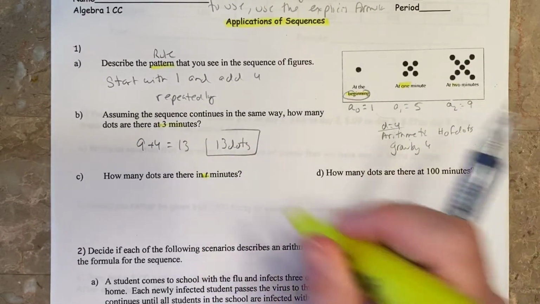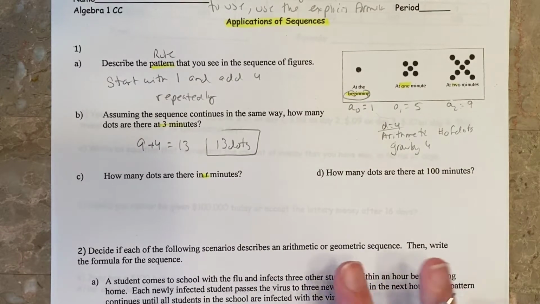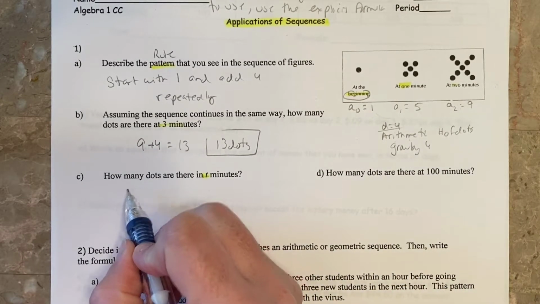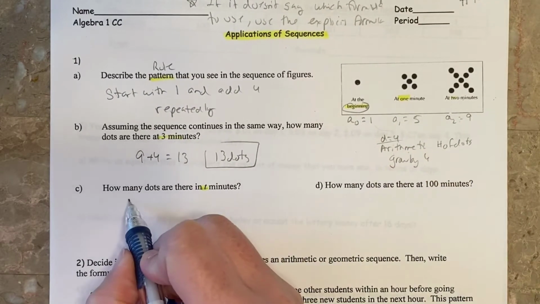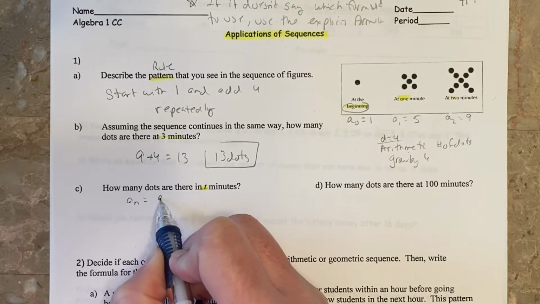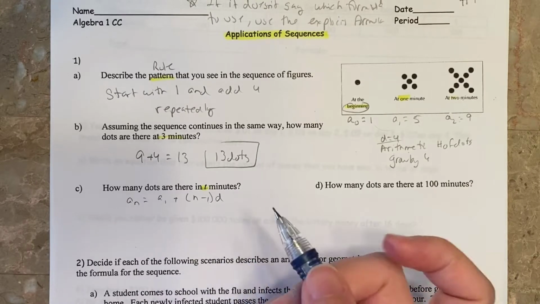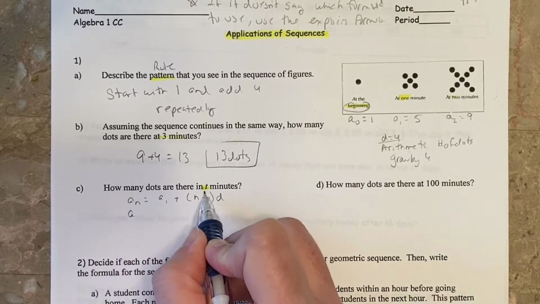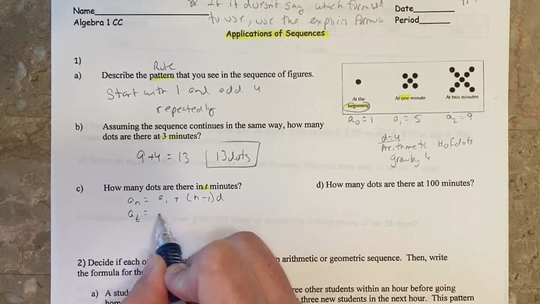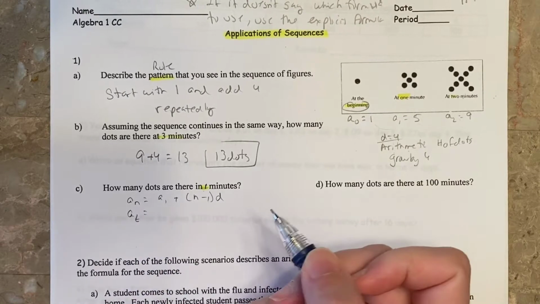How many dots are there in t minutes? This is asking you for your general, and you know general is always explicit. So explicit for arithmetic is a sub n equals a sub 1 plus n minus 1 times d. Now here's the only tricky part: I need to solve for t minutes, so anywhere that I see an n, it has to be a t.